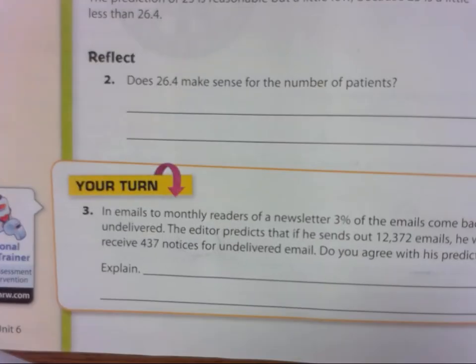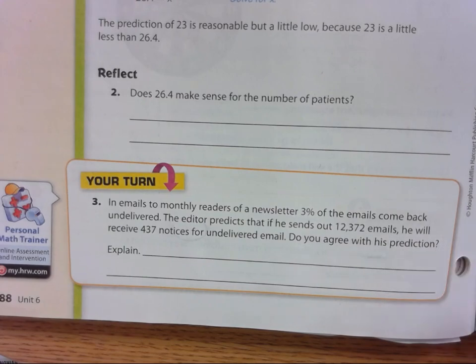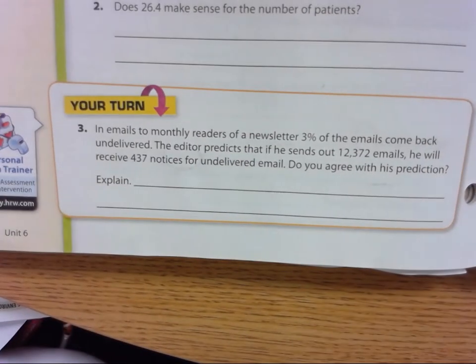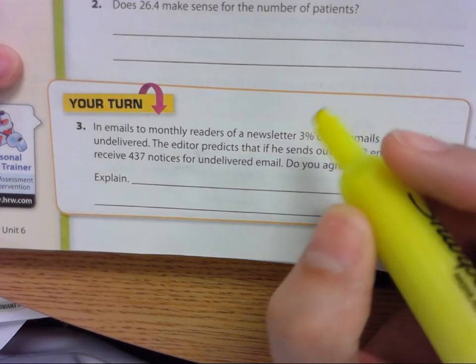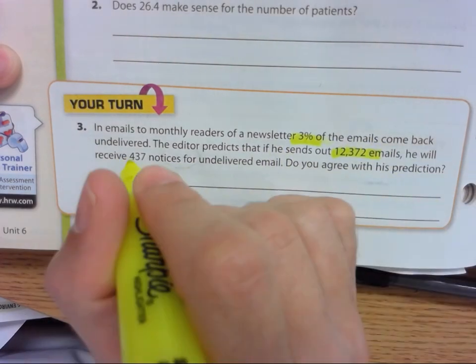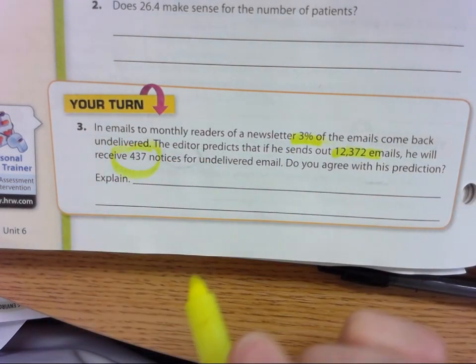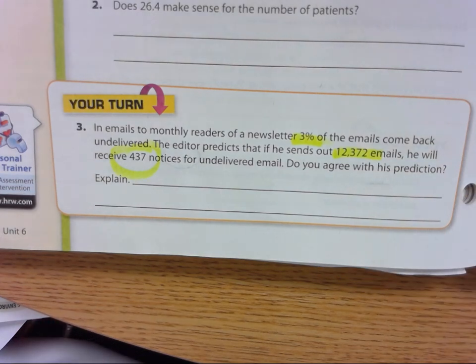All right, number 3 at the bottom of the page. In emails to monthly readers, 3% of emails come back undelivered. Editor predicts that if he sends out that many emails, he'll receive this many notices for undelivered email. Do we agree with the prediction?